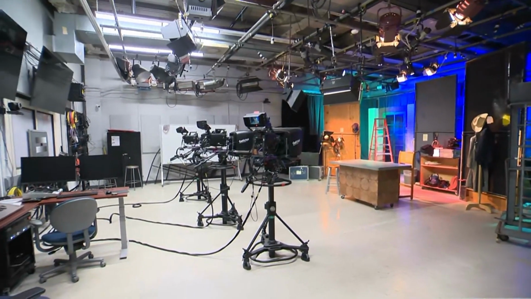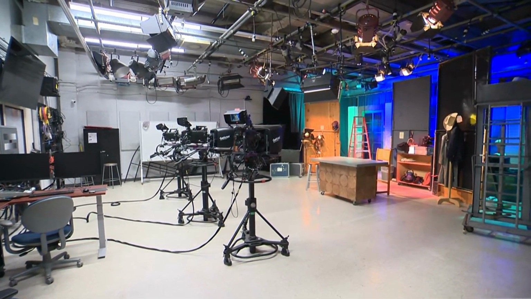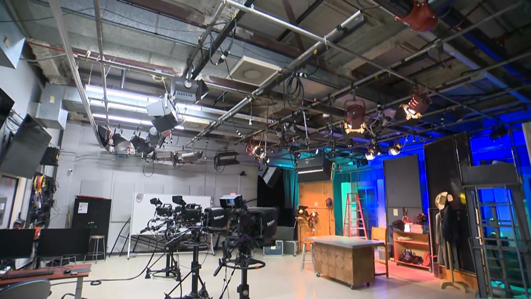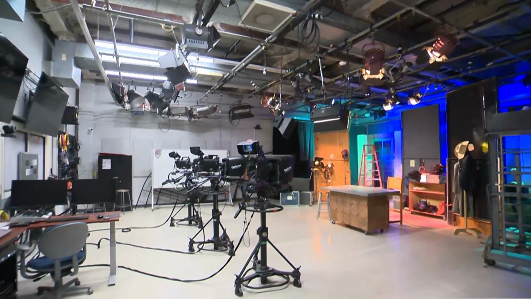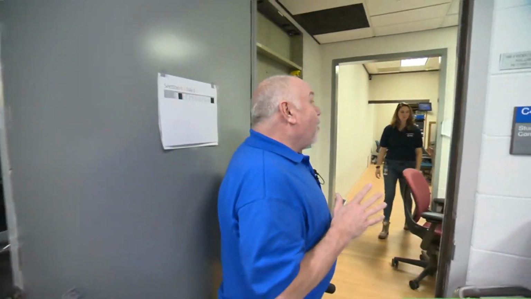And you can see we have the cameras, a set that's lit for their demonstration project, and all the lighting in the grid, which is similar to our other big studios. However, this is where they first start to learn about studio productions. But there's also another big component to that, and that is the control room. We're going to talk with our other instructor, Lauren Hill, who's going to tell us a little bit more about what goes on back here.